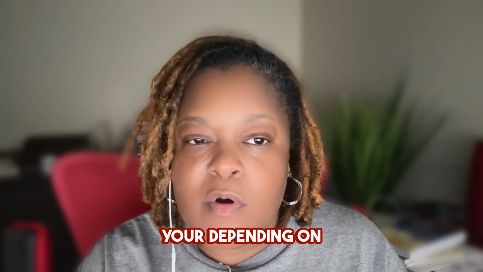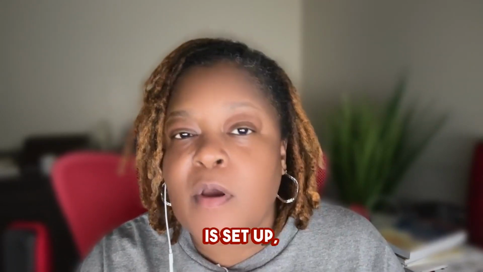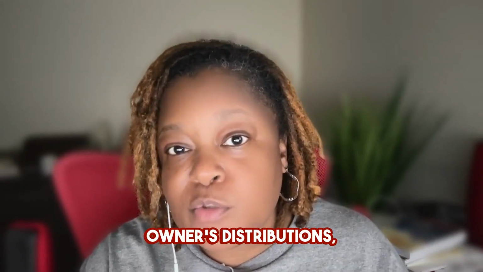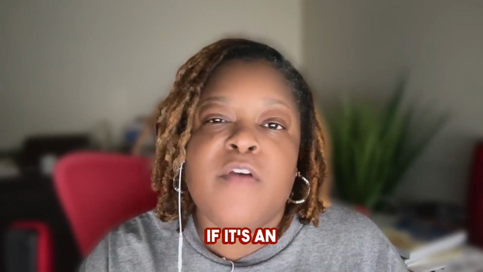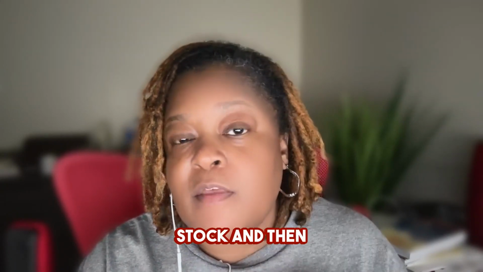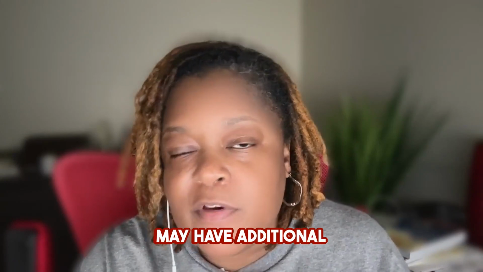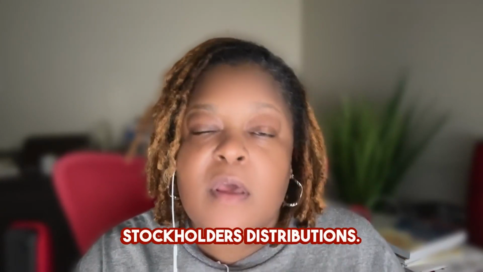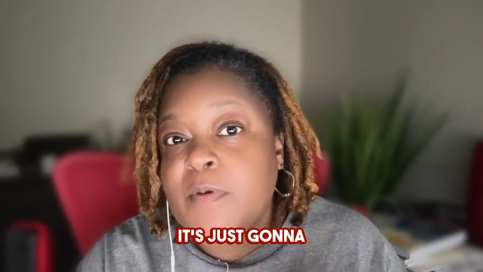Depending on how the business is set up, if it's an LLC, then you're going to have owner's equity, owner's distributions, owner's contributions. If it's an S corporation, you may have common stock, and you may have additional paid-in capital, but you'll also have stockholders' distributions. If you are a C corp, it's just going to be the common stock.